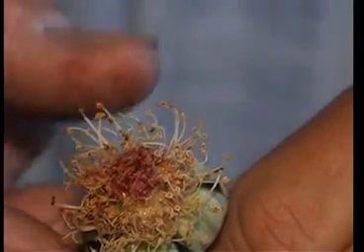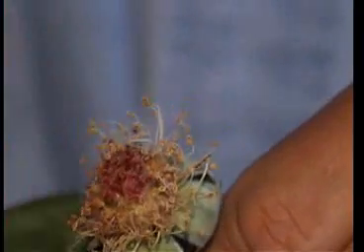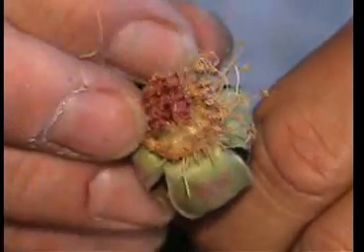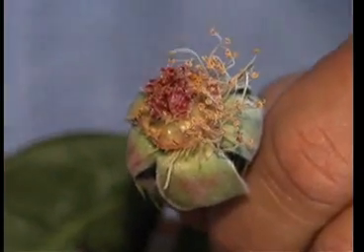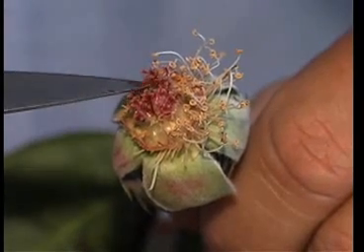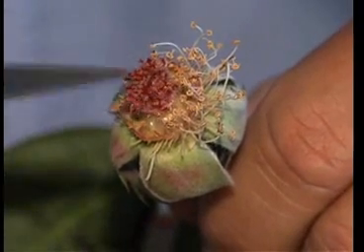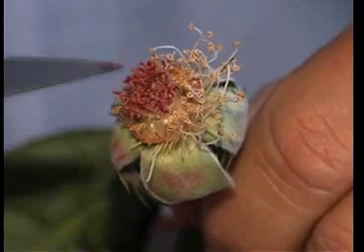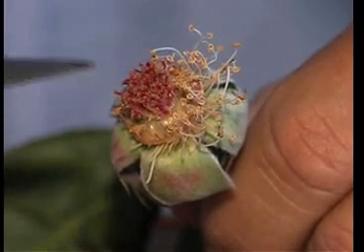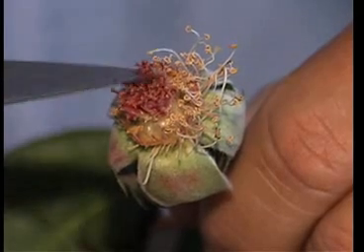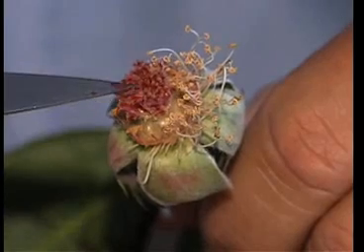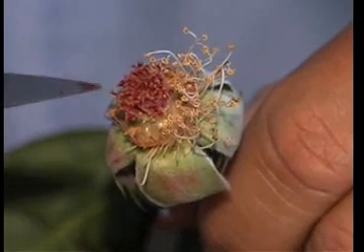We can remove some of these stamens and get a better look at a center portion of the flower, which is the place which receives pollen, traditionally from another plant. These are stigmas. That's the female part of the flower. And they will carry the pollen, which has germinated on the surface, down into the ovary at the base.